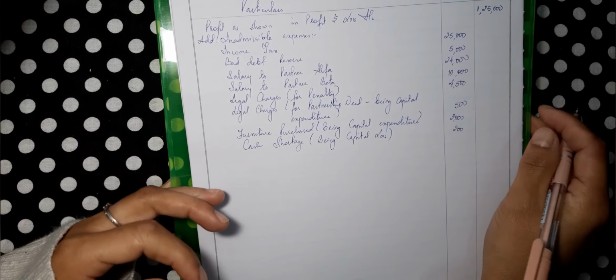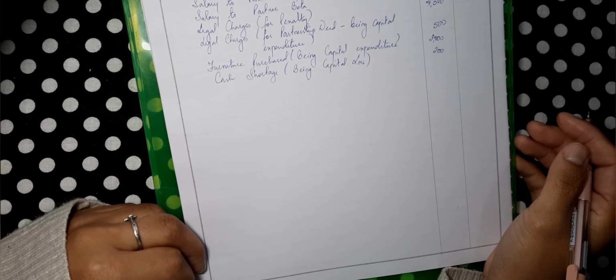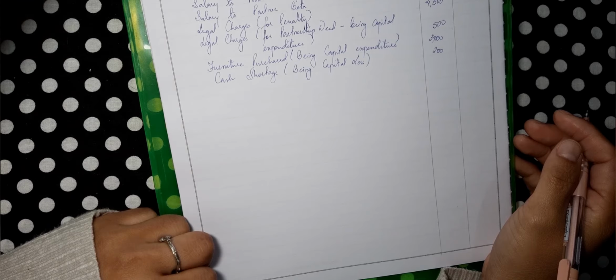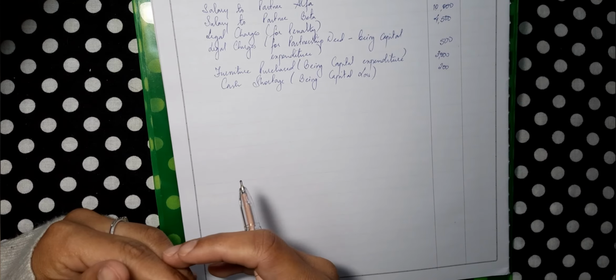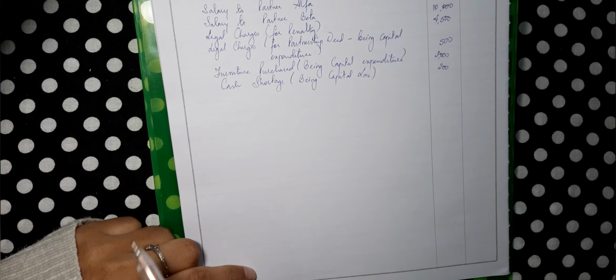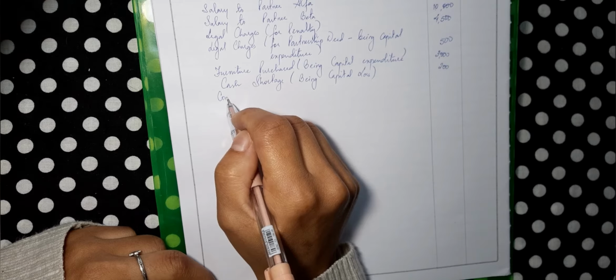Okay. Then you have point number 7. Half of conveyance expenses are related to private use of the partners. Point number 7 says half of the transportation is relating to private use, which means half is for business, half is for personal. So the half that is pertaining to business is allowed, but the remaining half relating to personal usage is not allowed. So we have to write this under inadmissible expenses.